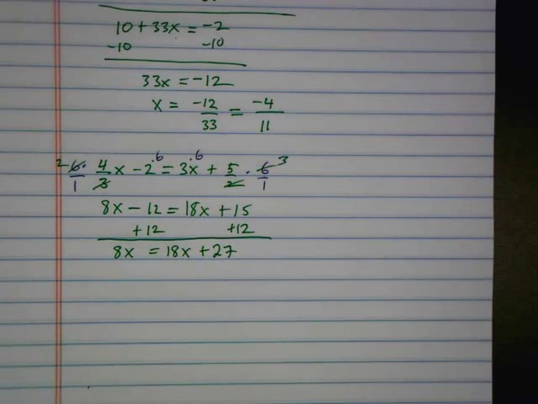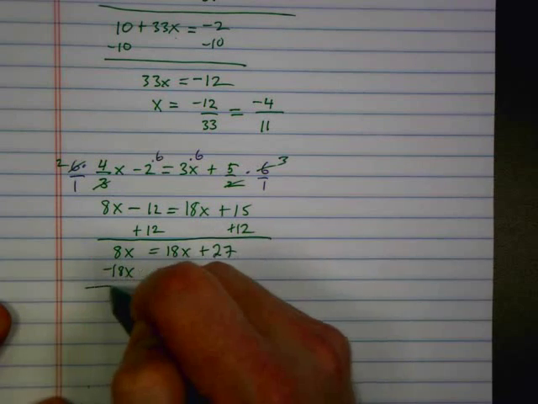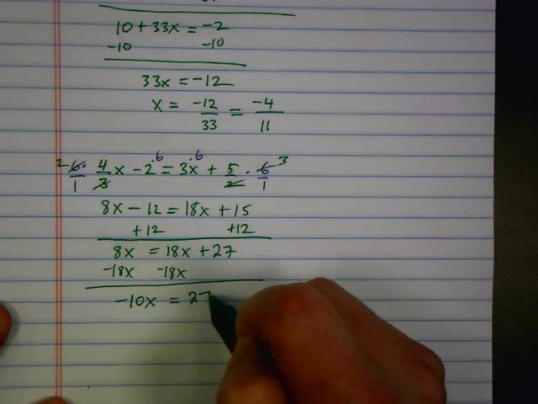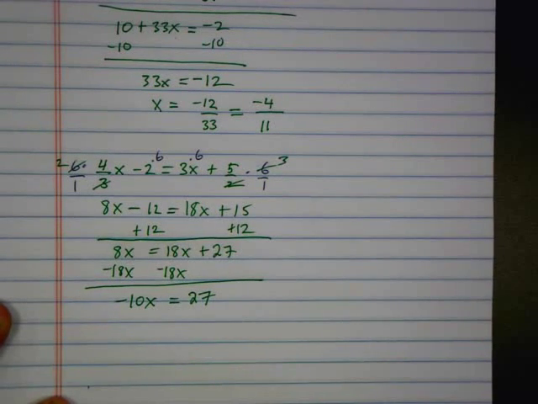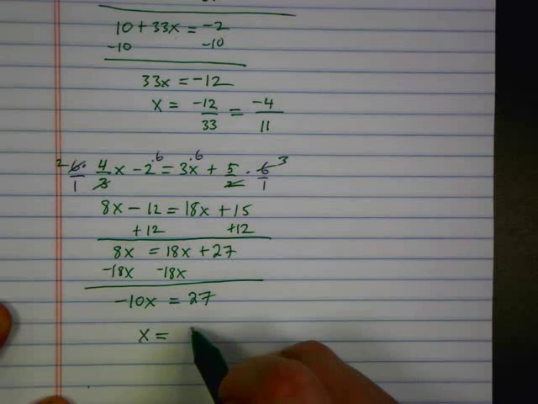So if you're putting the numbers on the right-hand side, where are you going to put the x's? On the left. So what do I have to do to get the x's on the left? Subtract 18x. So negative 10x equals 27. Divide by negative 10, x is 27 over negative 10.